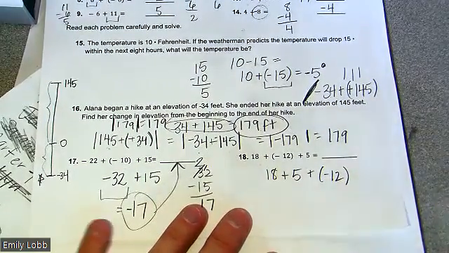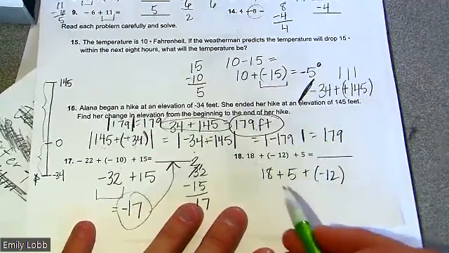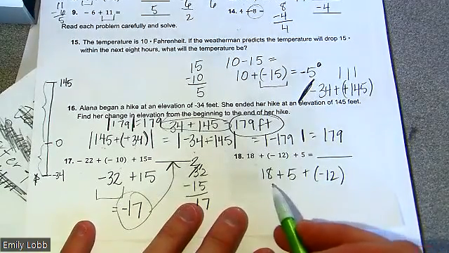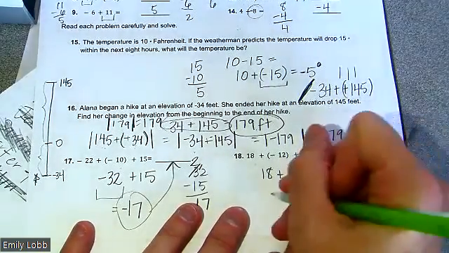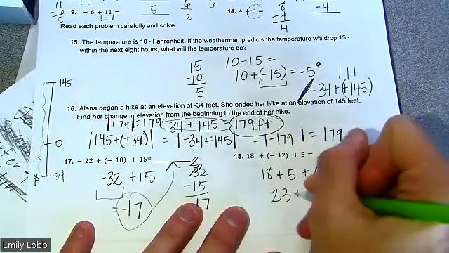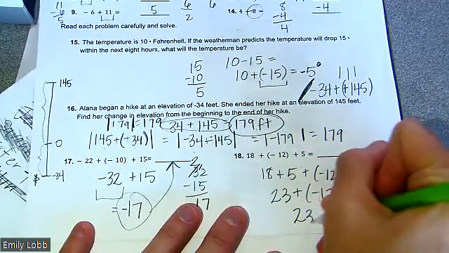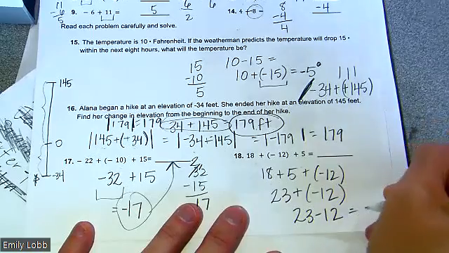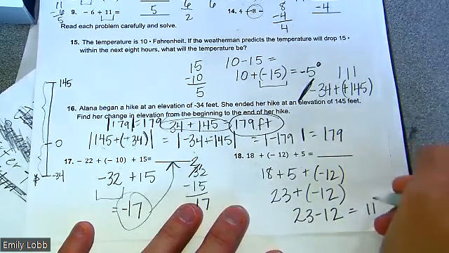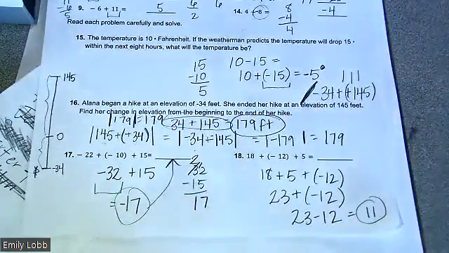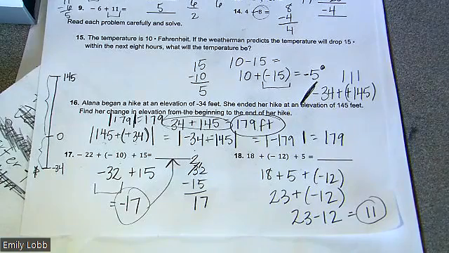All right, back to 18. So I was putting my positives together. Well, 18 plus 5 is 23 plus a negative 12. Well, really, this is the same thing as 23 minus 12, which is 11. So you guys got? Yep. So 11 and a negative 17.